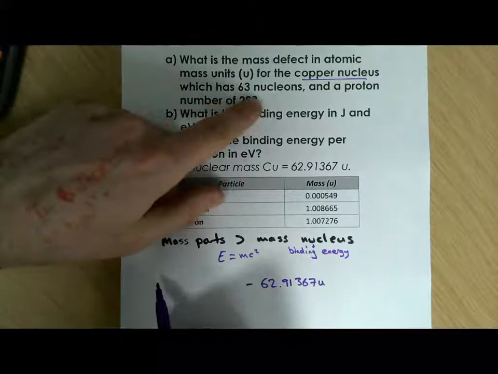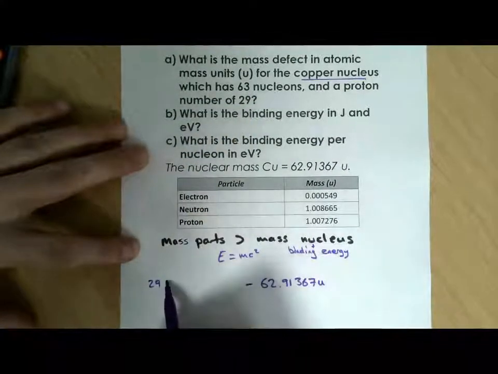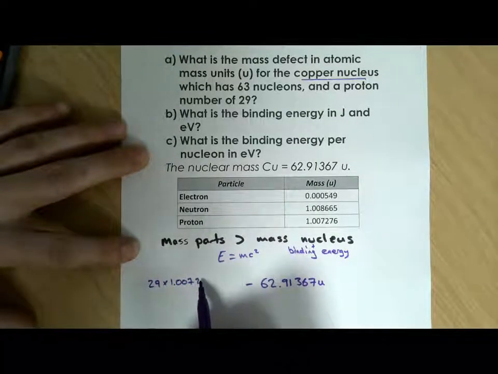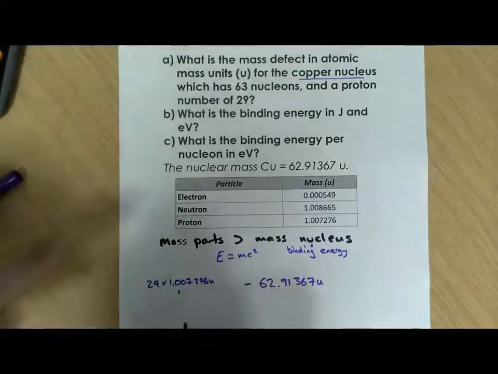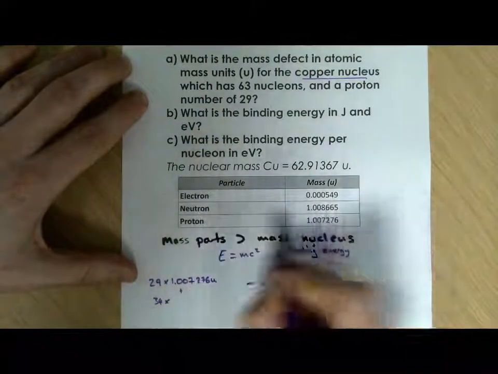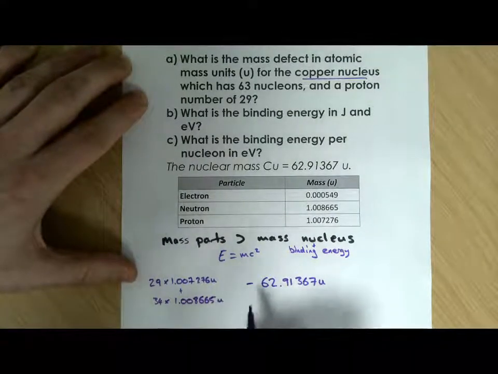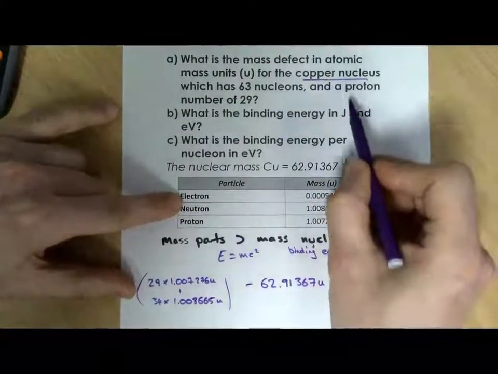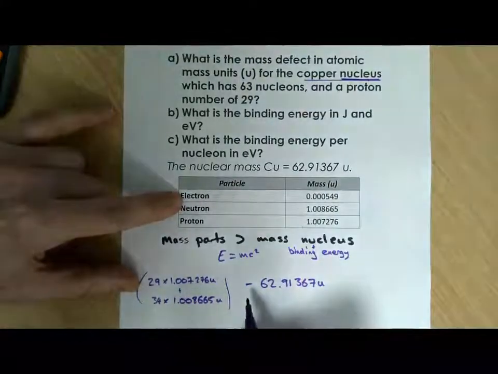Well, we've got a proton number of 29, so we've got 29 times the mass of the proton, 1.007276 U, plus the number of neutrons. That is going to be 34 neutrons times the mass of the neutron, 1.008665 U. Now we don't need to take into account the electron because it is the nucleus. If it was the atom, that would be different, but it's the nucleus, so that is all we need.